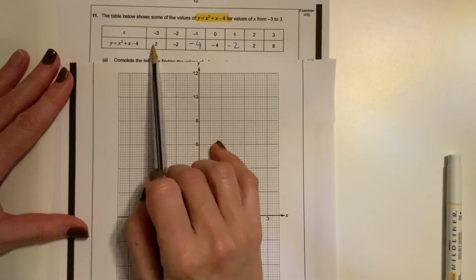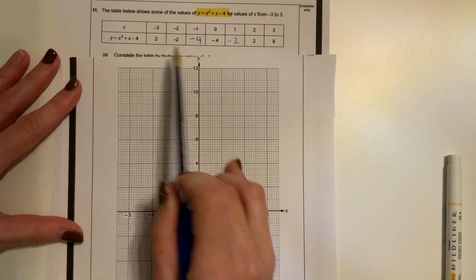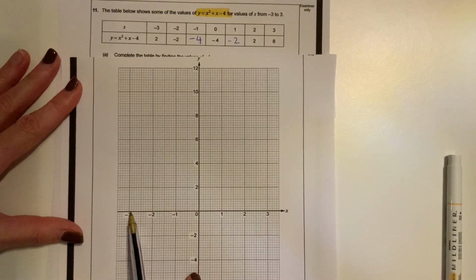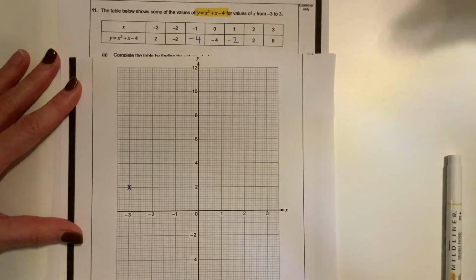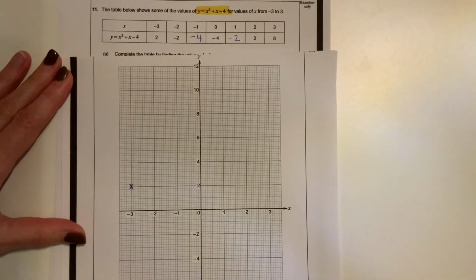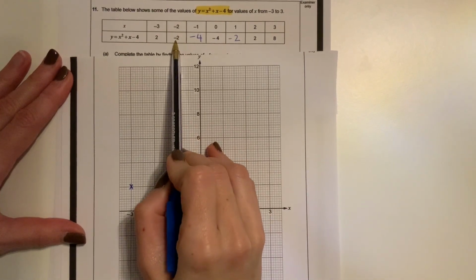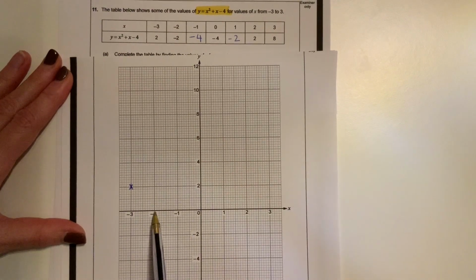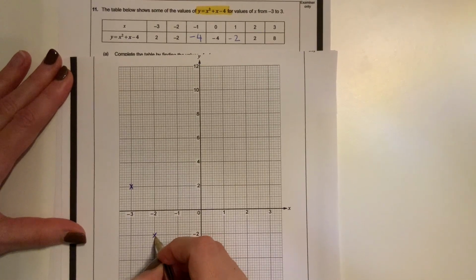So these are our coordinates. Okay, so this is our x value and this is our y value. So we're going to go across to -3 and then up to 2. Okay, so that's where our first coordinate is going to be. Our next coordinate is going to be at -2, -2. So we go across to -2 and we're going to go down to -2. So that's there. And then we carry on.